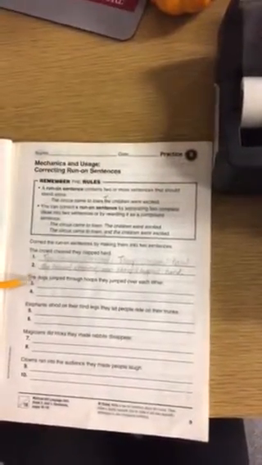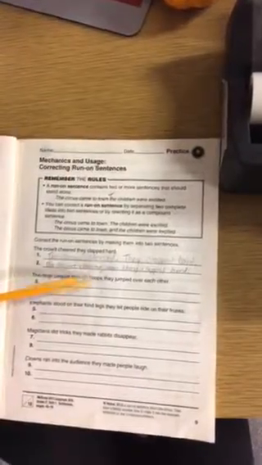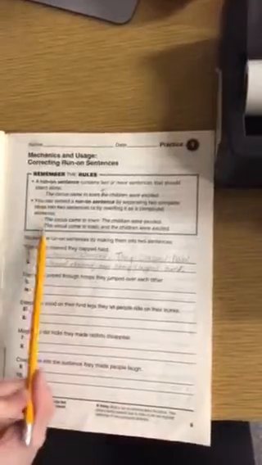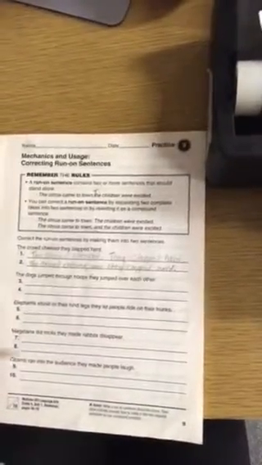Go ahead and do that on 3 and 4. So you're going to take the dogs jumped through hoops, they jumped over each other, and make one of them into two separate sentences, and one of them you're going to combine with comma and. You're going to do that with those 4 sentences.